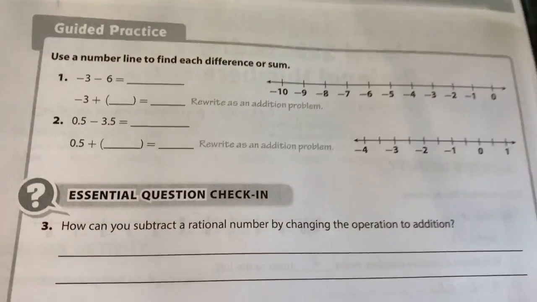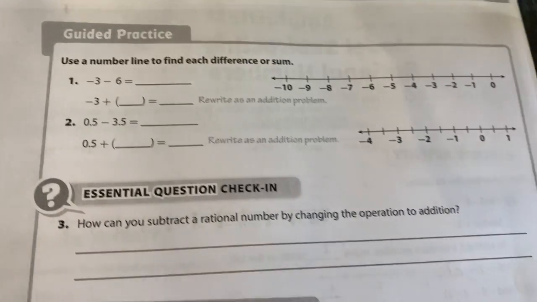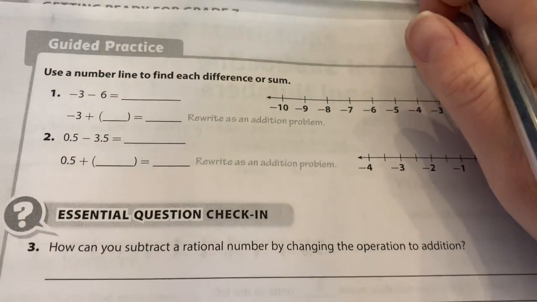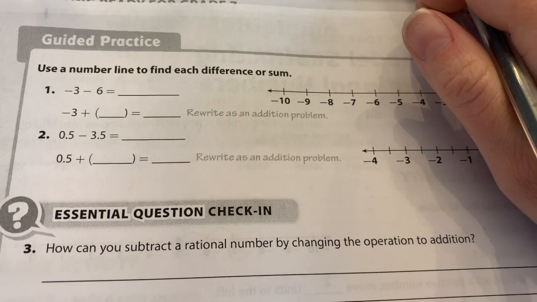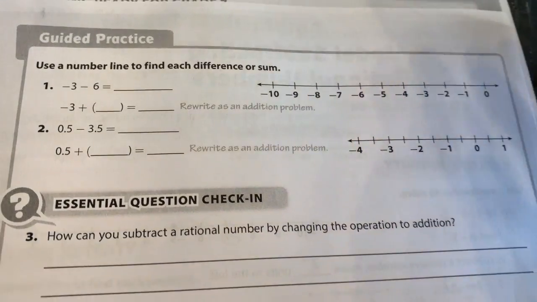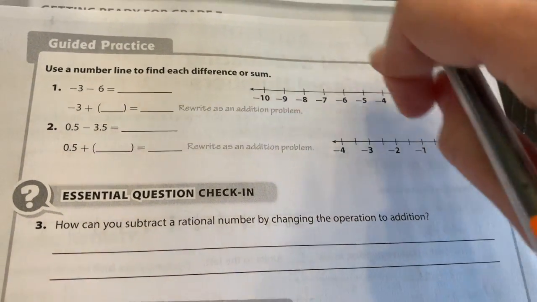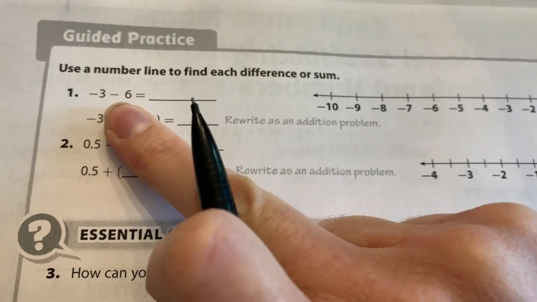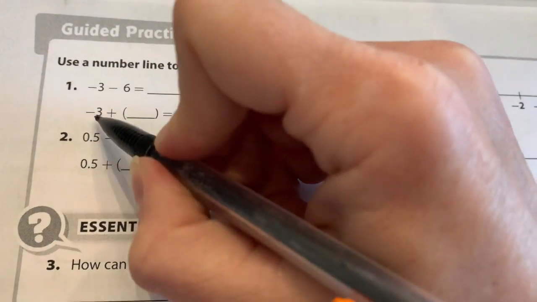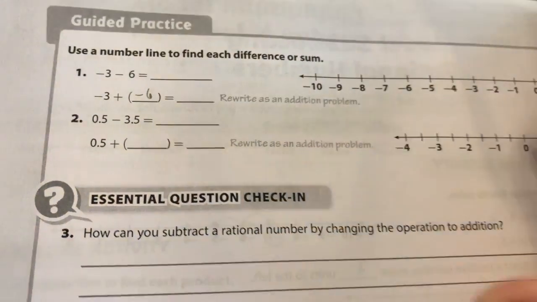Okay? So here's how we're going to handle this. We're going to rewrite each of our subtraction problems as addition by adding the opposite, and then you can also use the number line if you choose. So -3 minus 6 is the same as -3 plus -6. Okay?